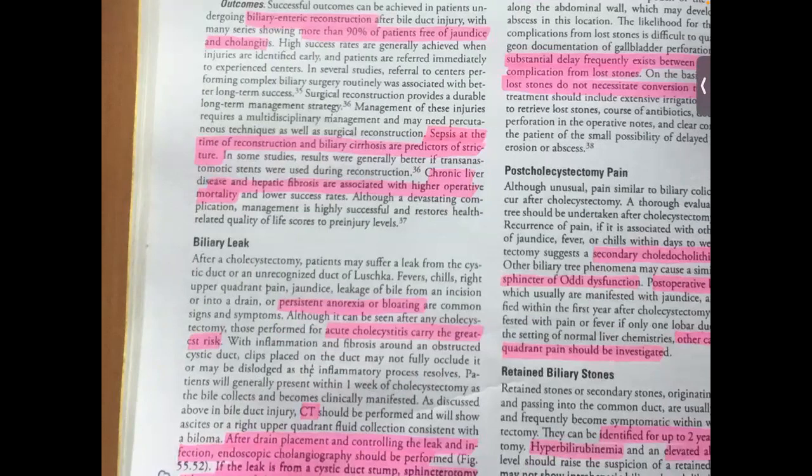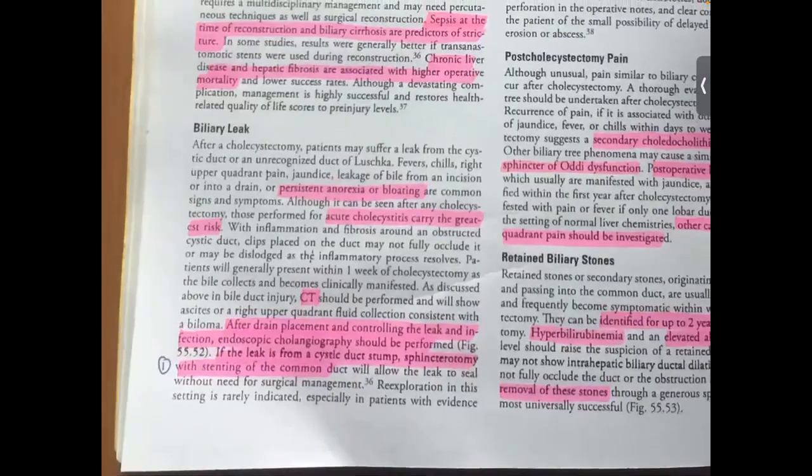Chronic liver disease and hepatic fibrosis are associated with higher operative mortality. So these are all points which we know, but just for completion's sake. So next is biliary leak. Biliary leak is usually due to an unrecognized duct of Luschka leak. So it is type A, type A Strasberg.